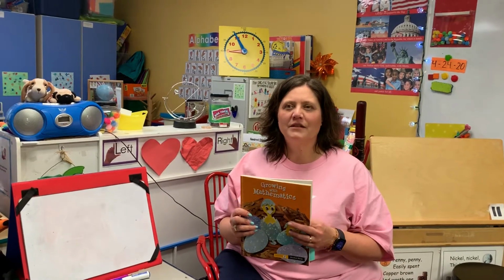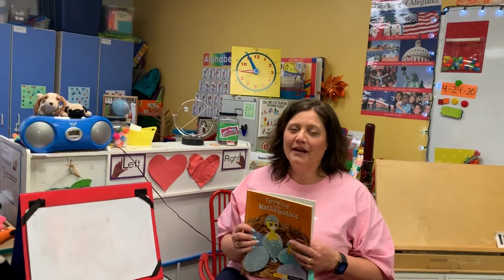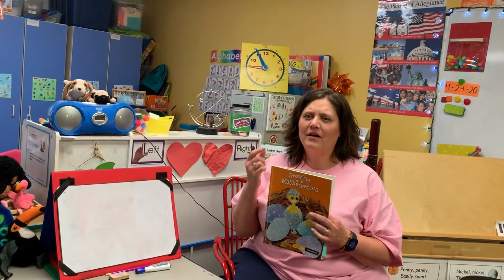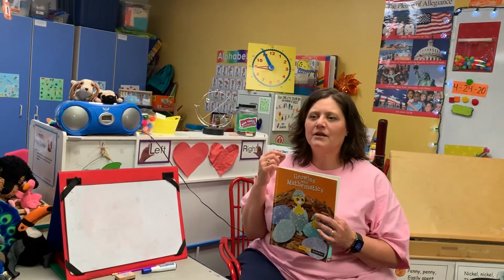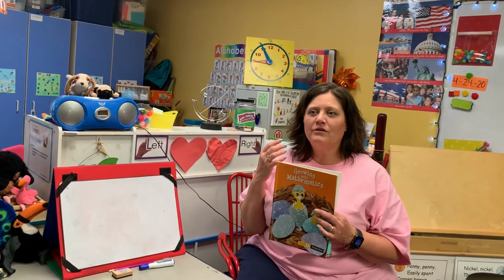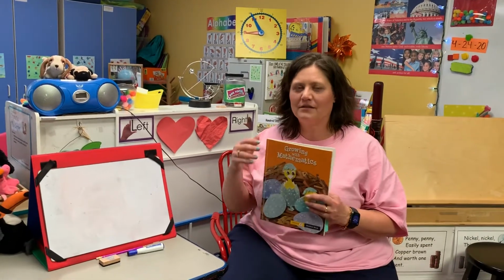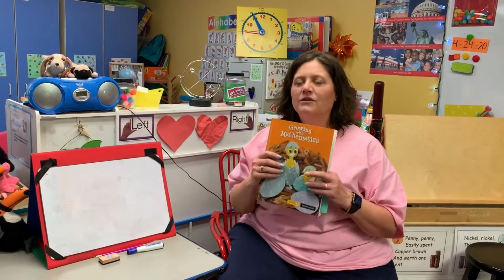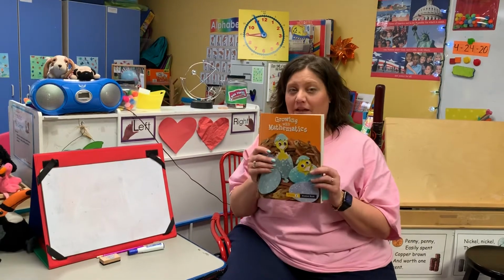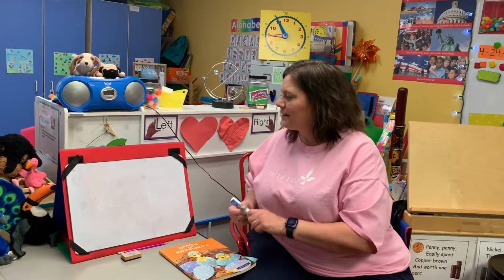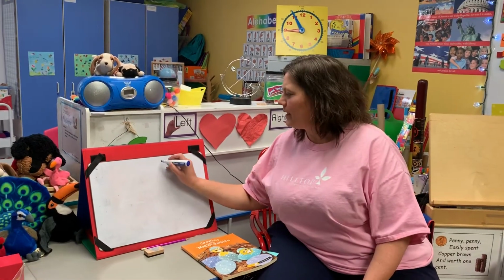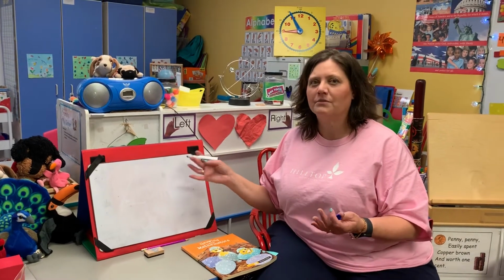Hey, first grade friends, we are learning something new today, and I'm super excited because this is kind of how I do mine. So remember when we talked about mental math, how using that helps us do addition, subtraction, and all that. So we're going to do a little lesson before we get into our book. It's called make 10.